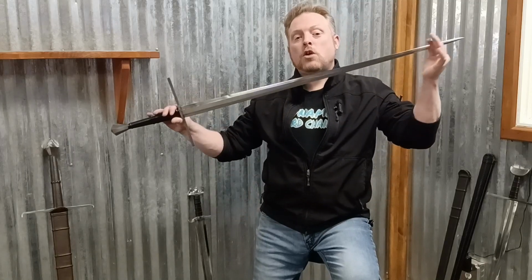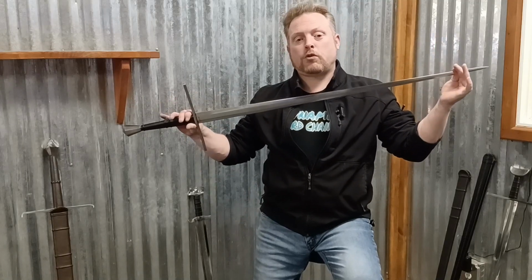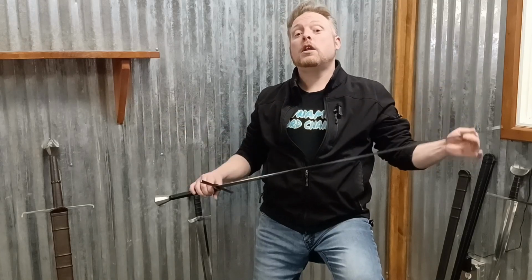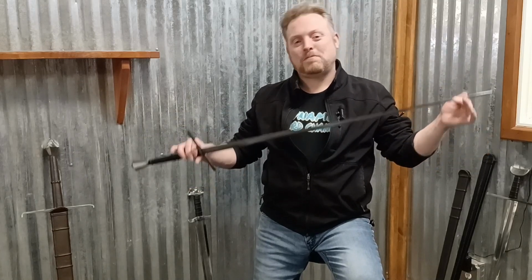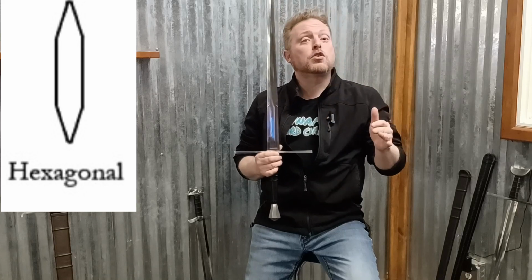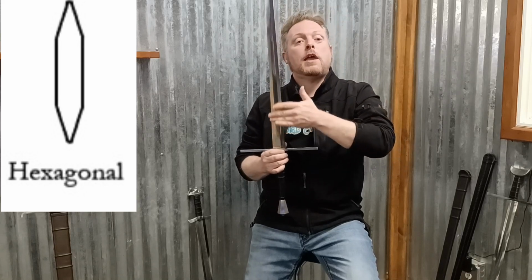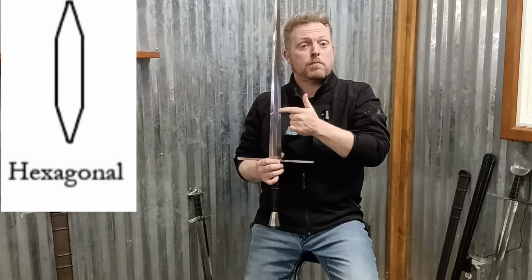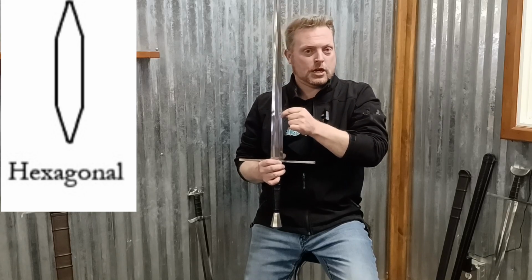From the thrust-focused first entry in Group 2, we see a merger of cutting and thrusting in the next. This is also the first time we will see the hexagonal cross section. Now, this cross section is defined by having a flat central section that sharply angles to the edge.